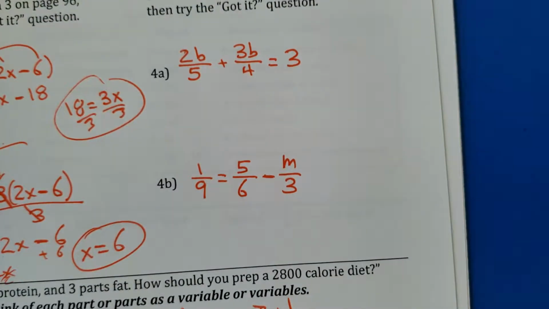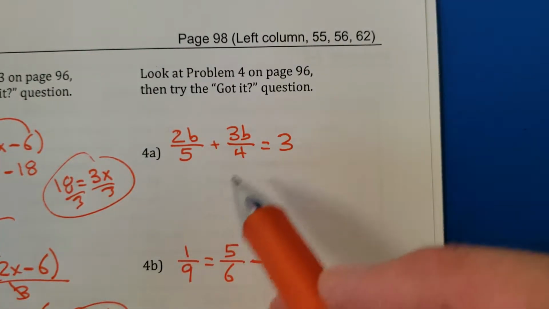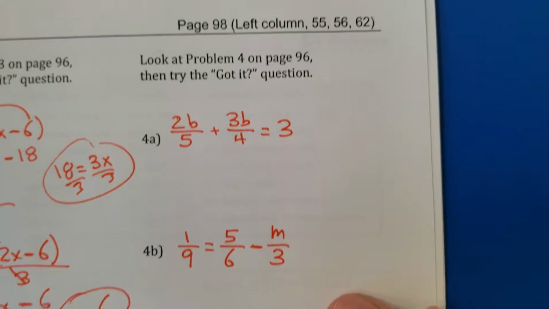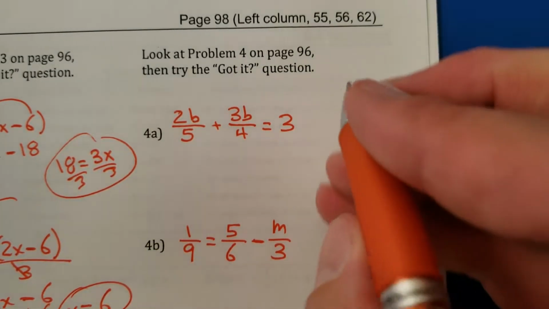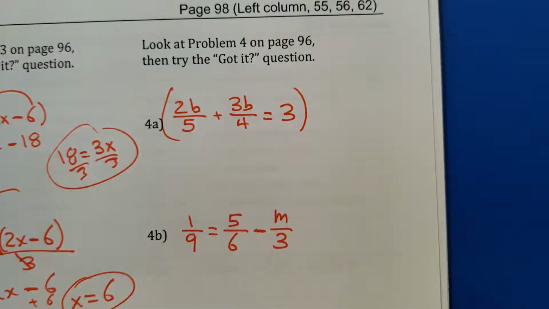So let's take a look at the got it questions. These should be from page 96. Problem number 4 is on page 96. The got it questions are right after it. So I'm not sure if I'll do these all the way through, but one thing I will do is at least make them look a little more pretty.